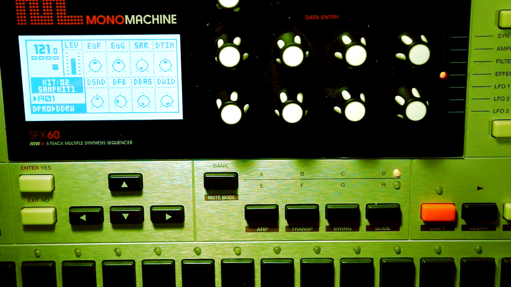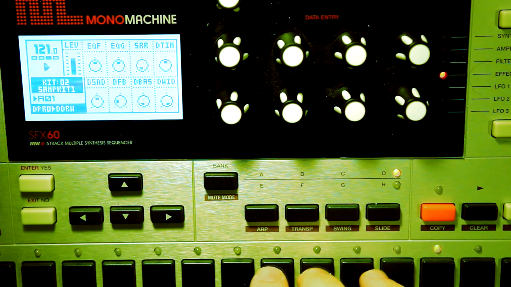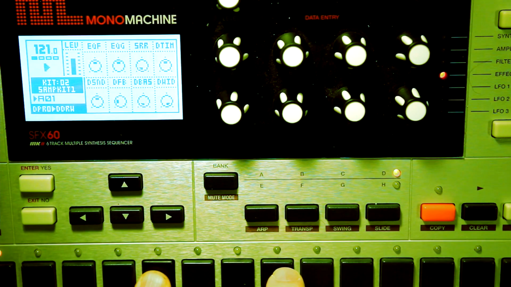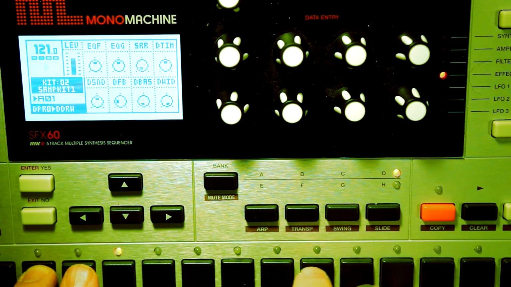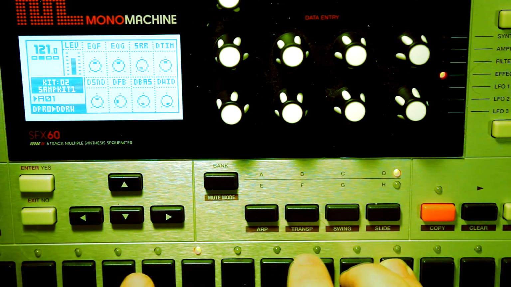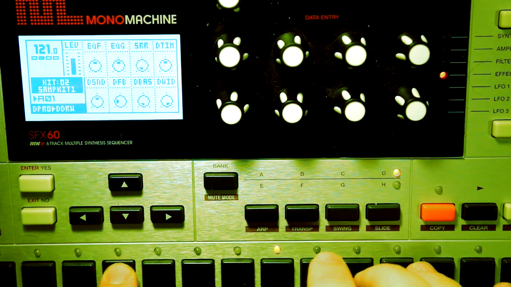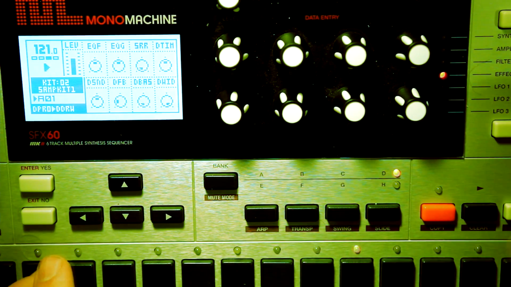So we all know the Monomachine is a synthesizer, it says right there in the manual, and we can use our synthesizer in some interesting ways. So let's start building a track here with our synthesizer. And we know the rules are that it is not a sampler, so we would not want to disobey the rules about this being a synthesizer, not a sampler. But let's use our synthesizer as best we can here.